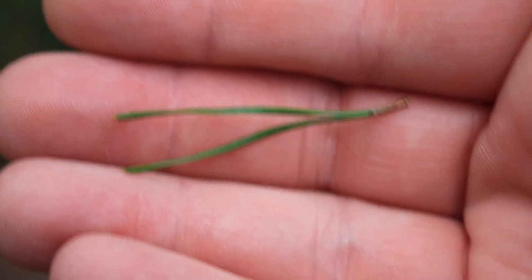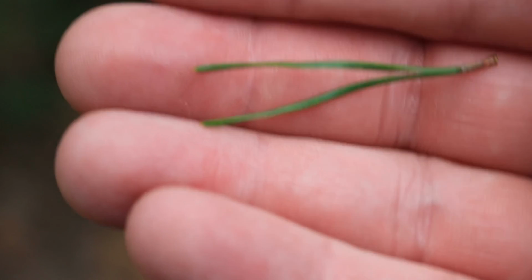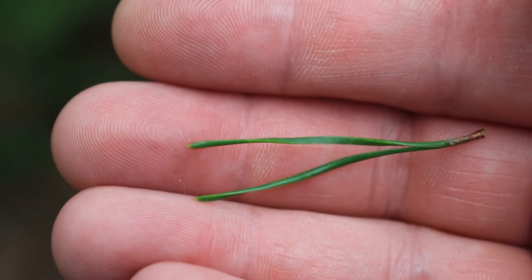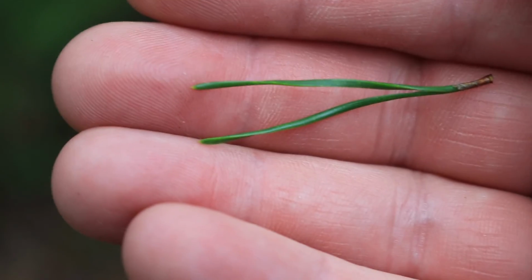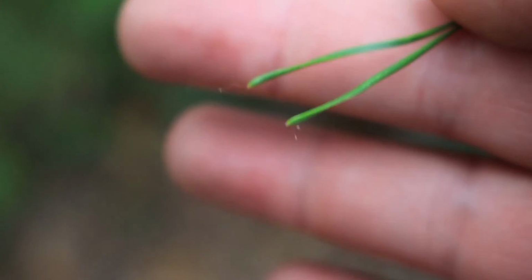There we go. Two needles per bundle. And also notice how the needles are twisted around. So that's another way to identify Virginia pine: twisted needles, and two per bundle. They're always kind of thick.